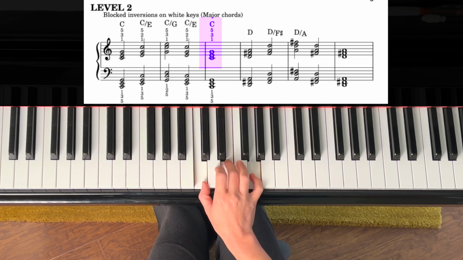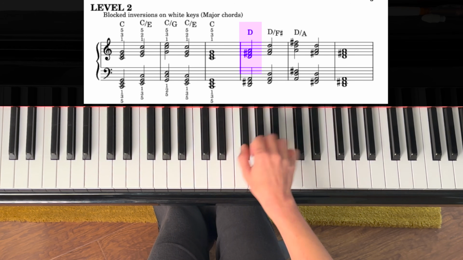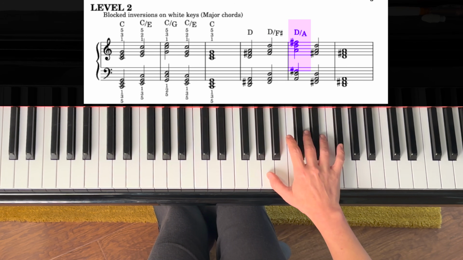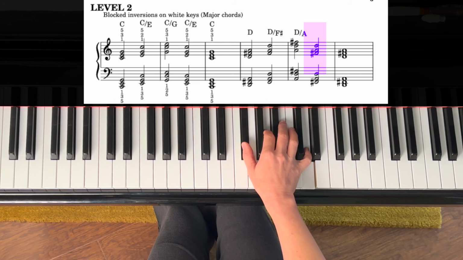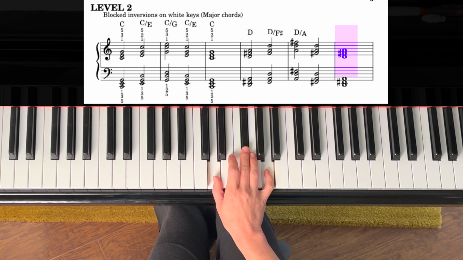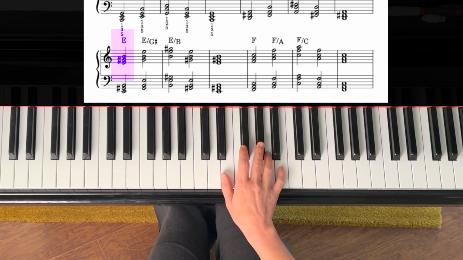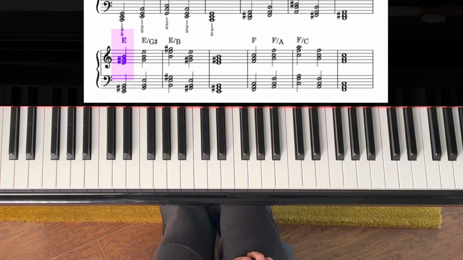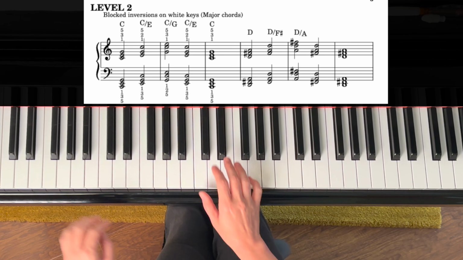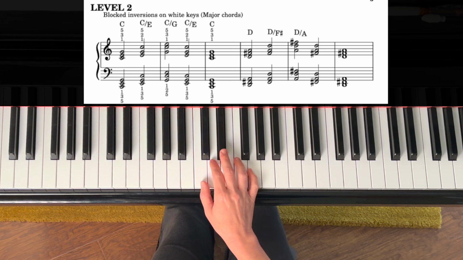2, 3, 4, move to D. First inversion, second, first, back to root. Then up to the next white key, E major. And of course, like I said, everything is interchangeable. So instead of playing major chords, you could do minor.